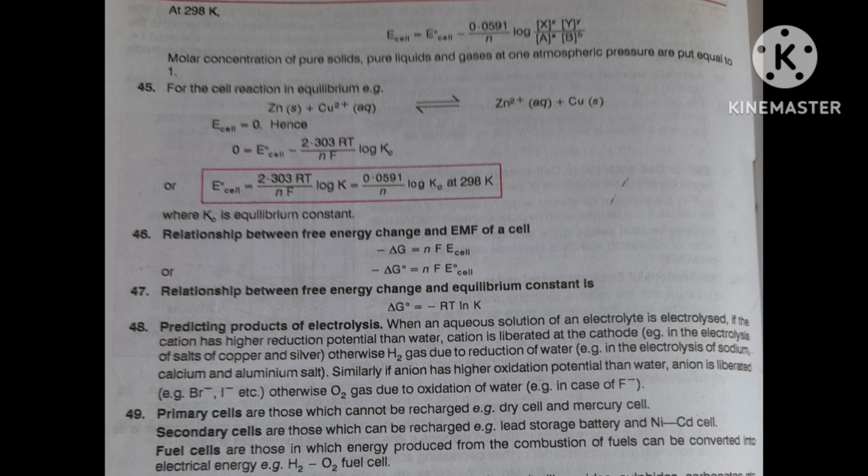Primary cells cannot be recharged, which means use and throw. After the use, you will not recharge; you will throw it. Only one time you can use.